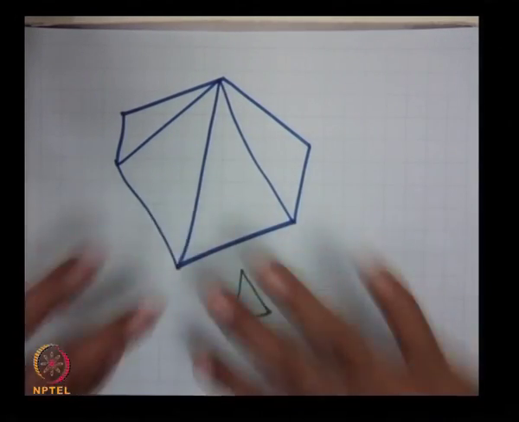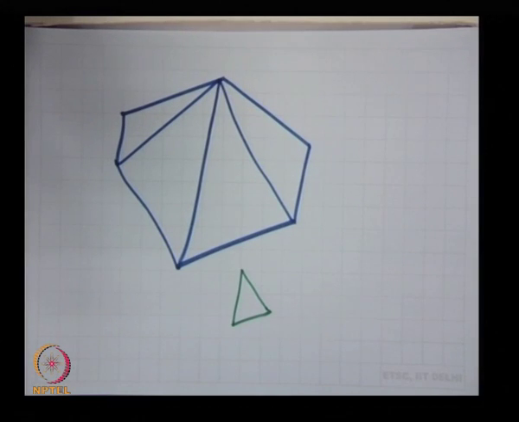So that means that there is a context or a framework in which if you replace congruent objects by congruent objects, then the framework does not change.